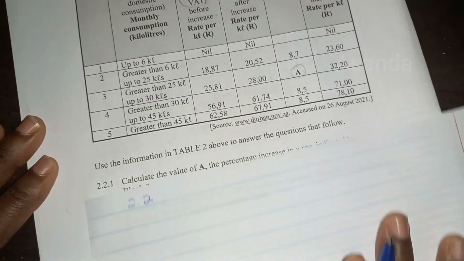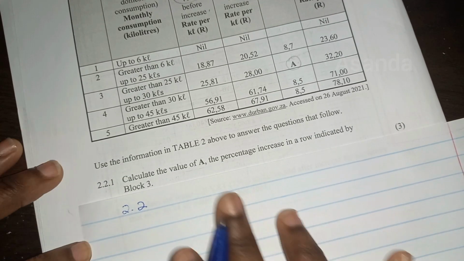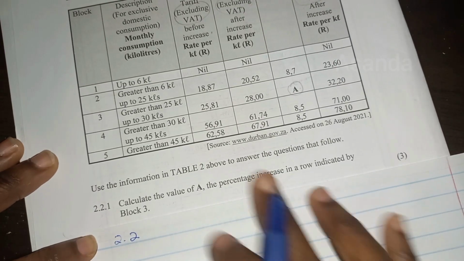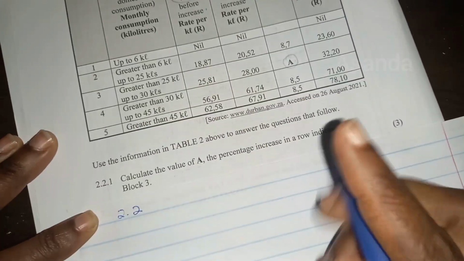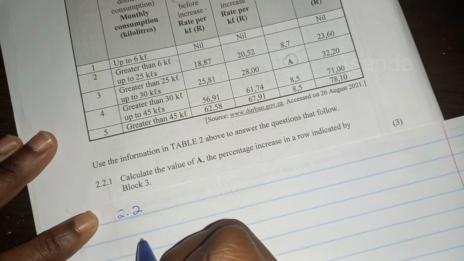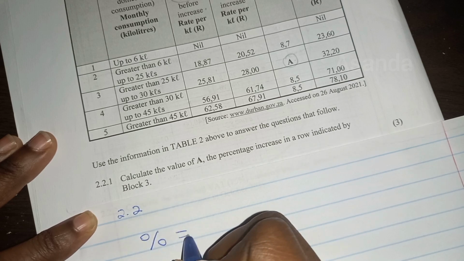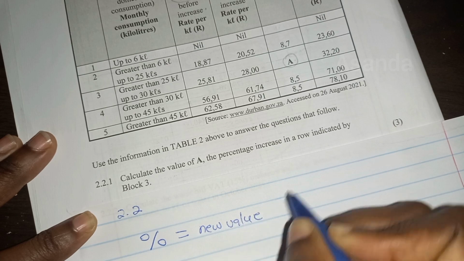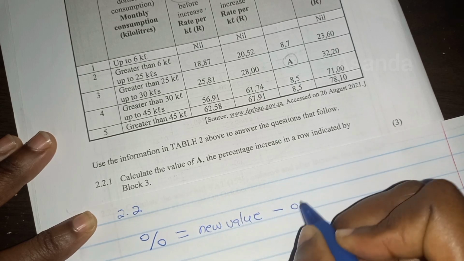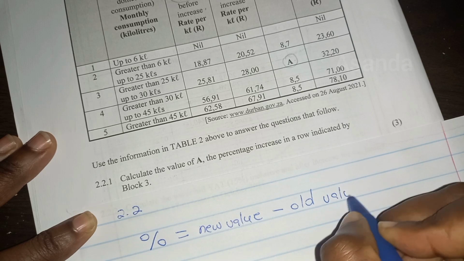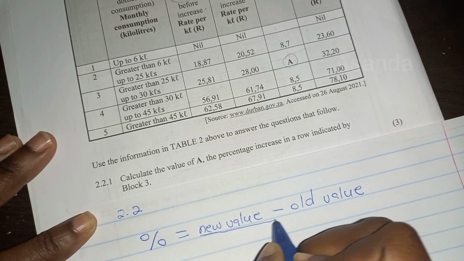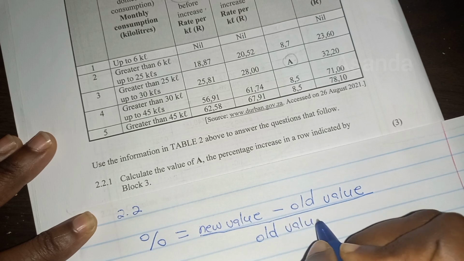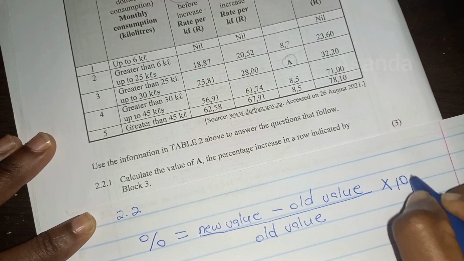2.2. Calculate the value of A, the percentage increase in a row indicated by block 3. So there's the percentage increase there. The formula for percentage increase says percentage increase is equal to new value, regardless of what it is, minus old value, all of that divided by old value, always, and then you multiply that by 100.